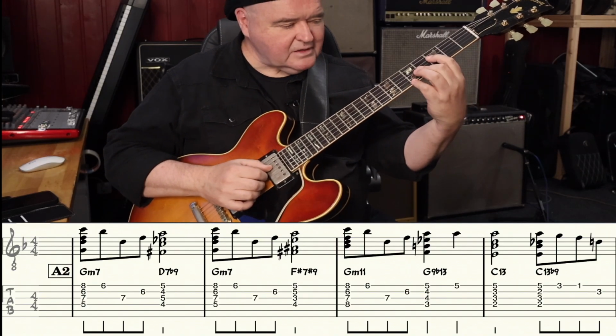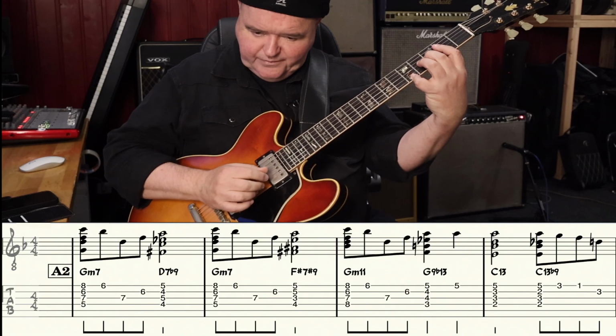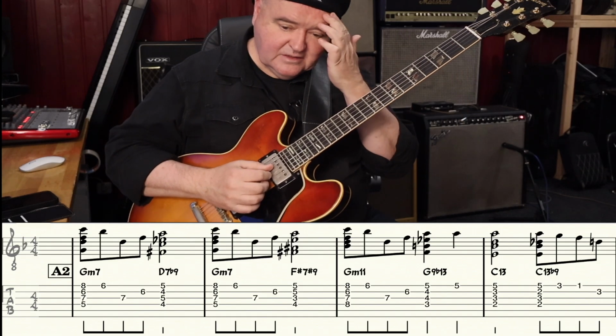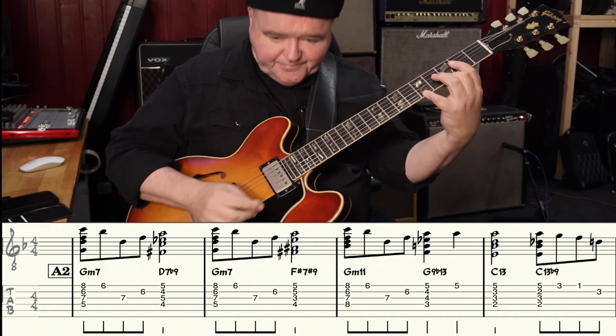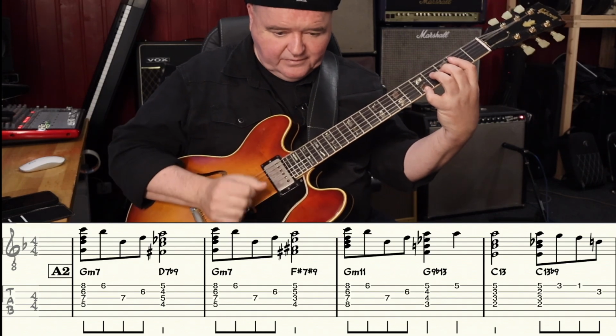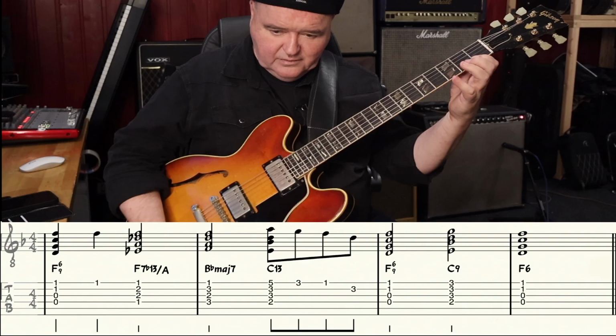It's actually chromatic. Then C13 flat 9, again chromatic movement down. So it's done this.